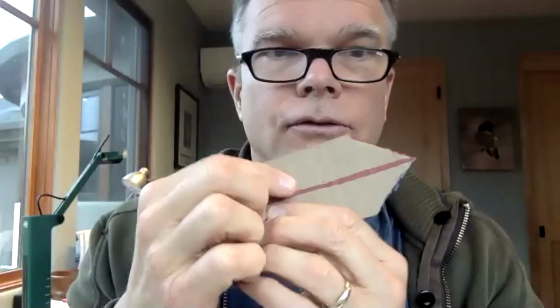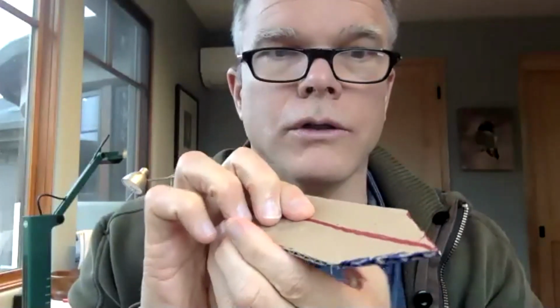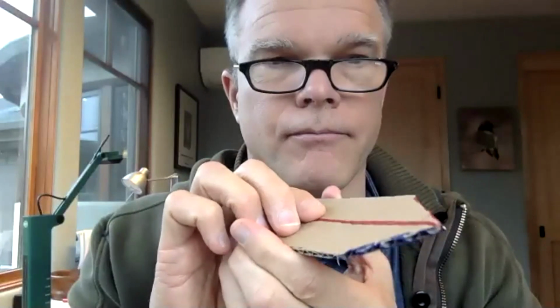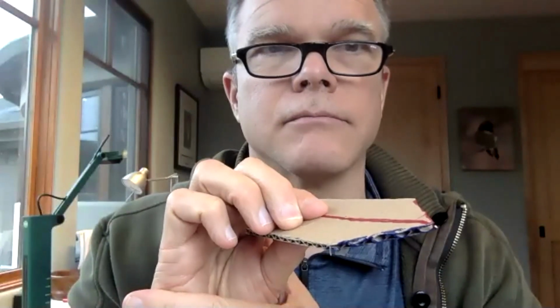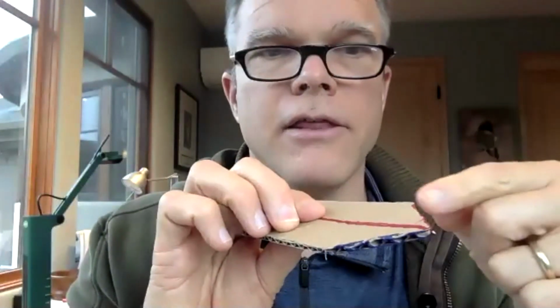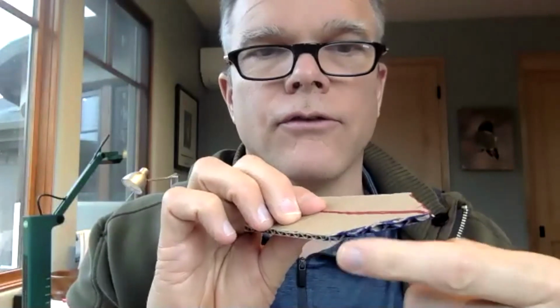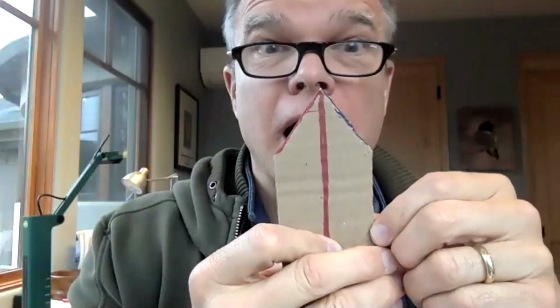But what happens if I hold it like this? Now compare the length of the blue side and the red side. You see that? This side is shorter, this side is longer. Now, what we want to do, our brain says they're the same size. Draw them the same size.